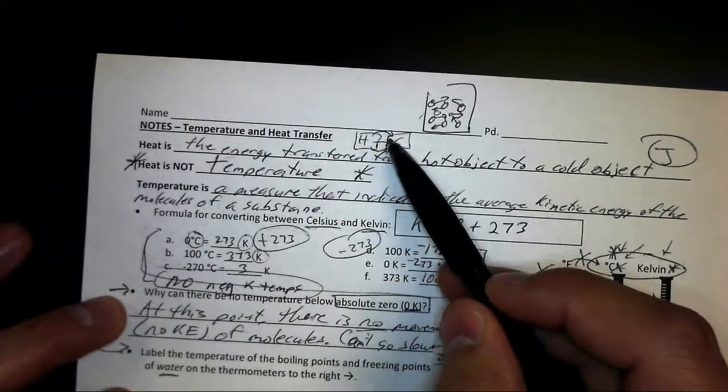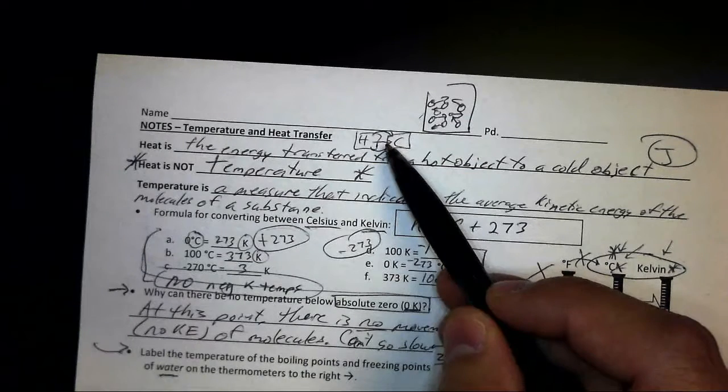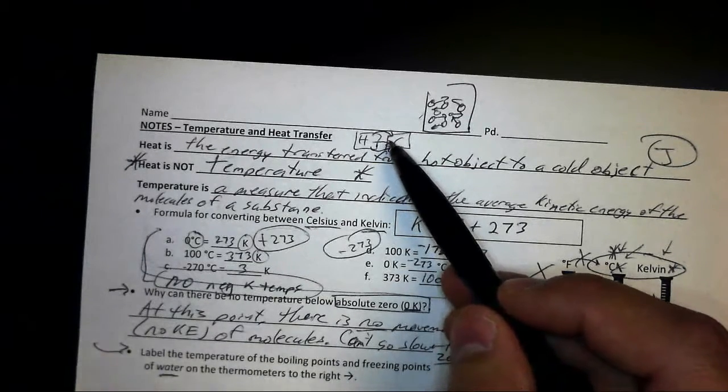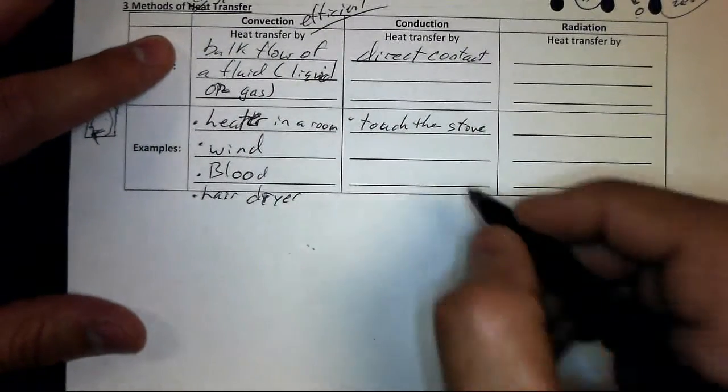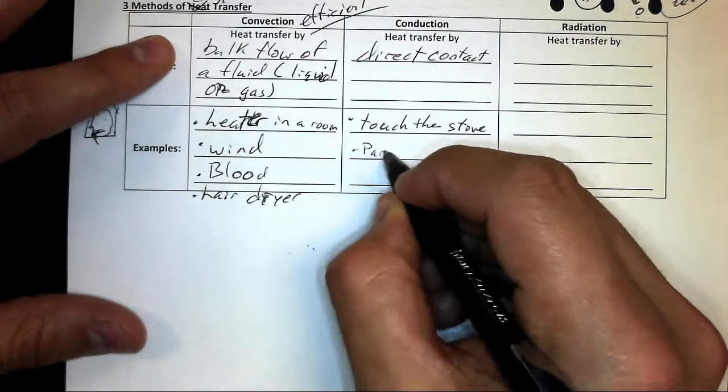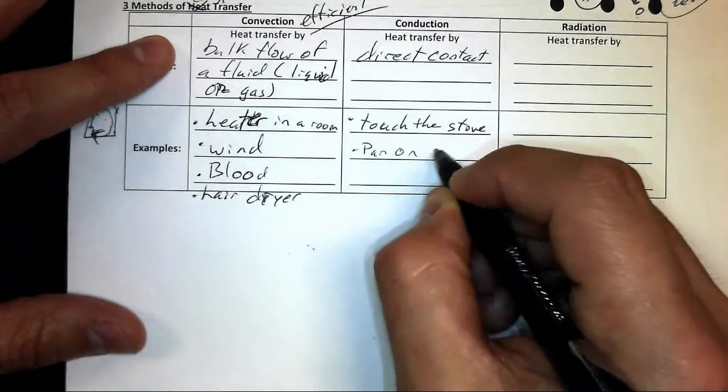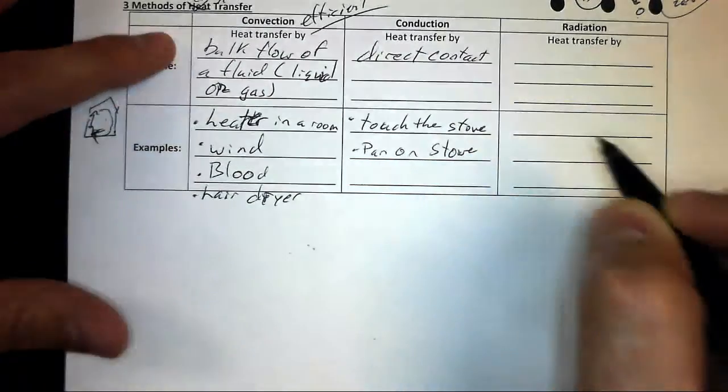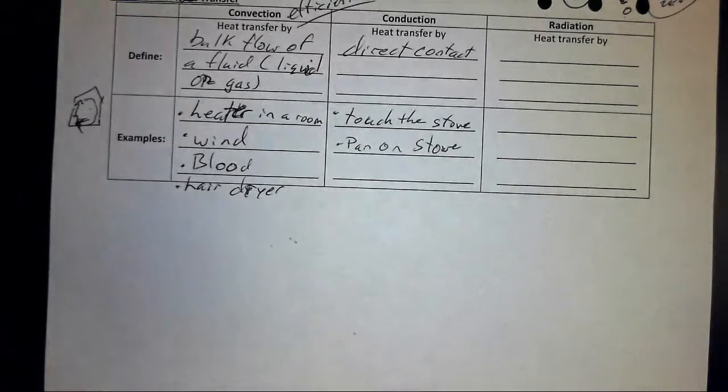Literally, the molecules that are moving in that hot object, because you're in direct contact, are going to influence very quickly the molecules in your hand to move quickly. That's heat transfer by conduction. So touching a stove, let's also think more humanistically. Let's talk about a pan on the stove. When you cook food, heat is transferred to the pan itself by conduction.